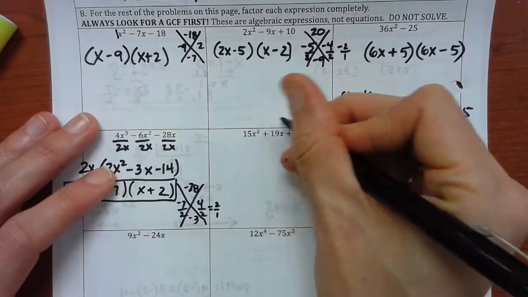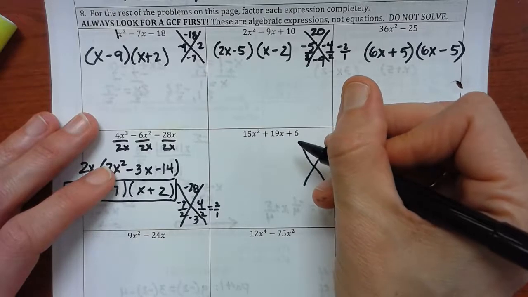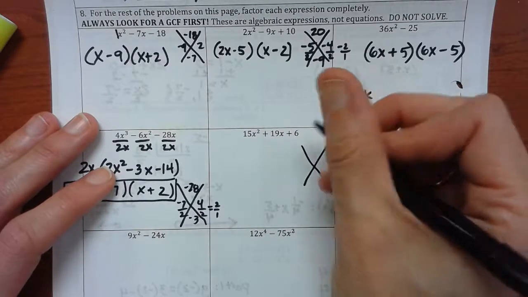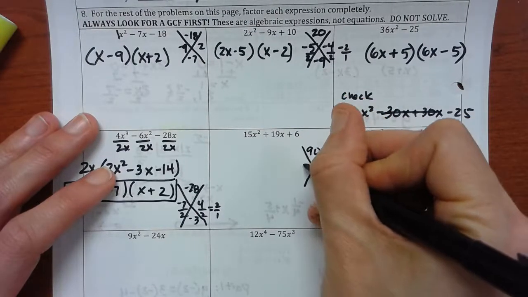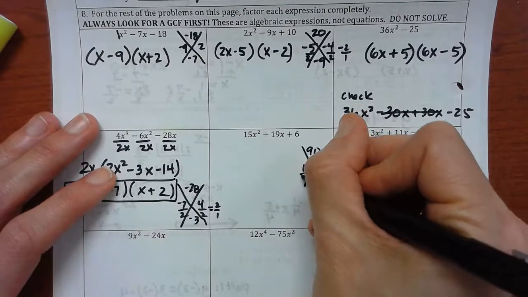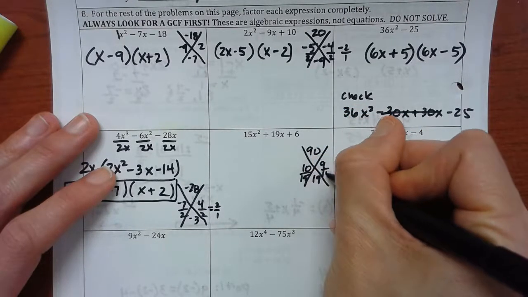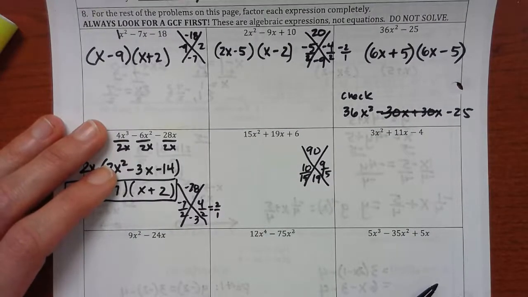At the top is 15 times 6. Ooh, 15 times 6. Well, that's 90. Oh, this isn't as bad as I thought. Factors of 90 that add up to 19 are 10 and 9. And then you're going to divide by 15 and simplify.